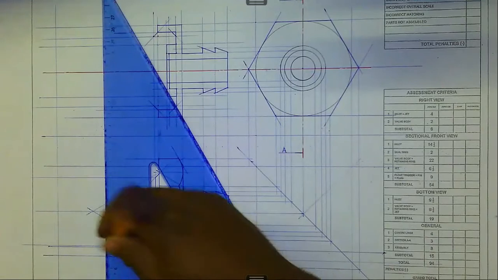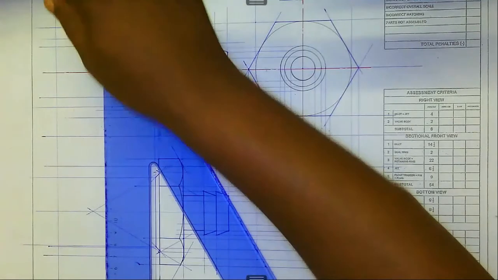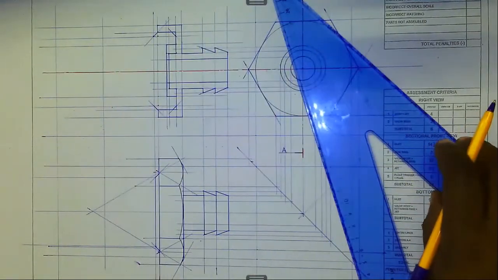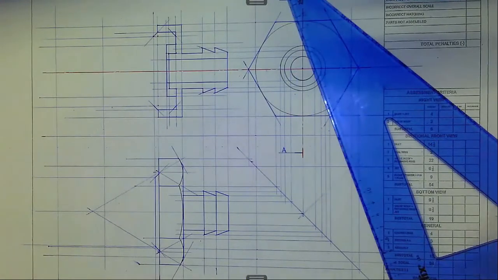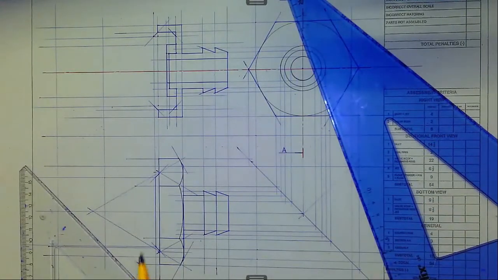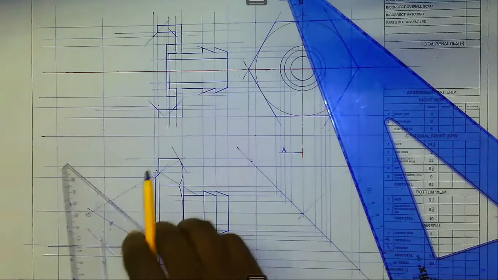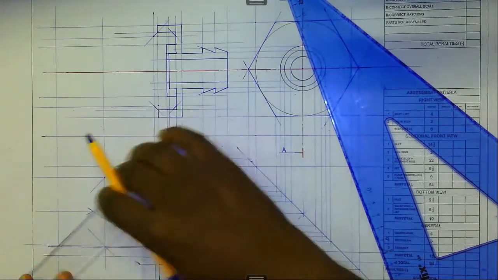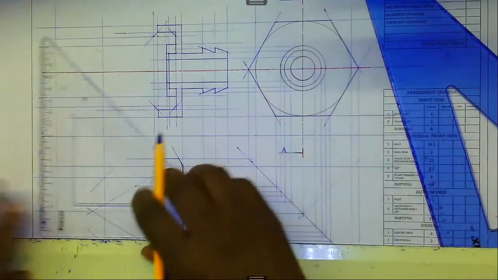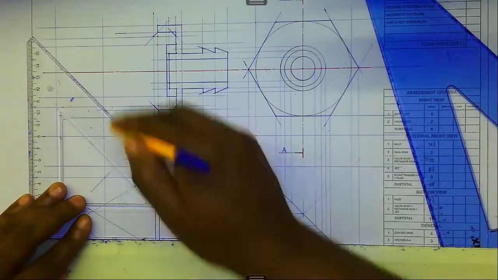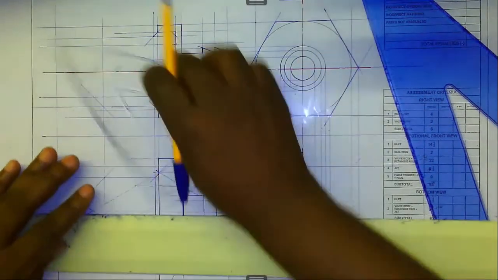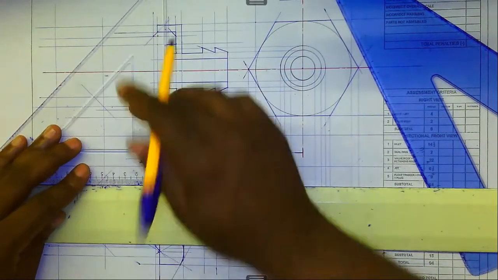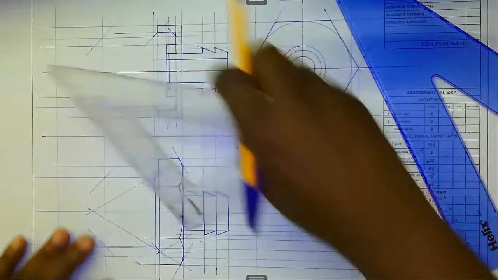Take this one up. At this very point, we need 45 to miter like this, and also 45 like that, and also 45. There you go. We also need 45.